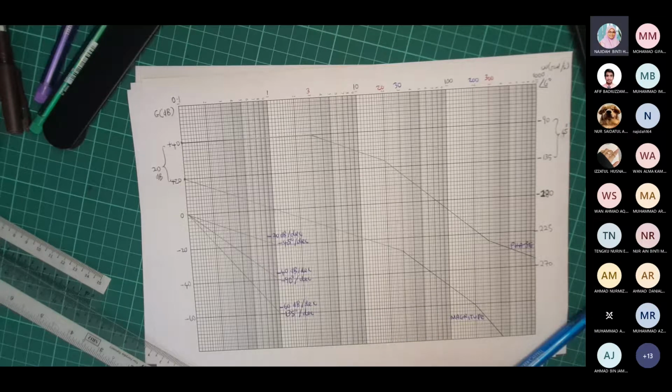Okay, after this class, after you finish plotting this one, you can try to scan this page, this semi-log paper of your Bode plotting. Make sure when you scan, the outcome of your scanning must be clear. Your Bode plot must be clear.